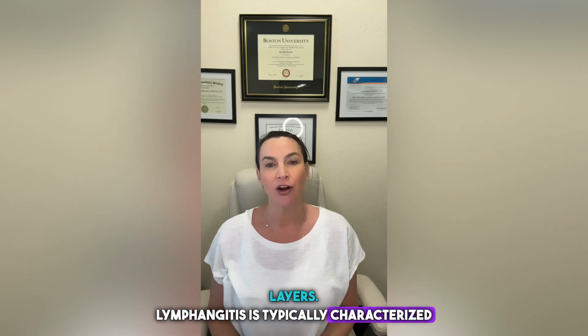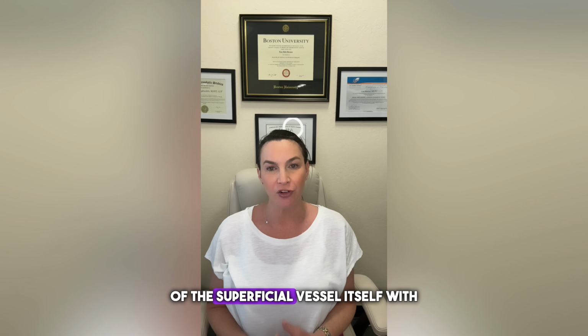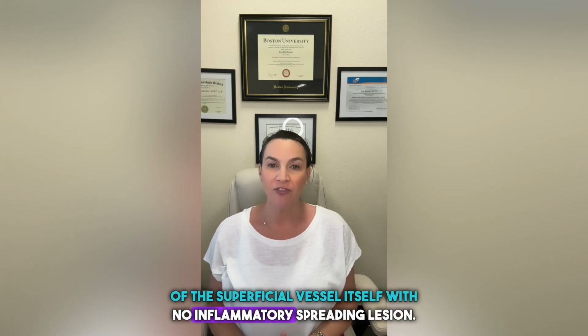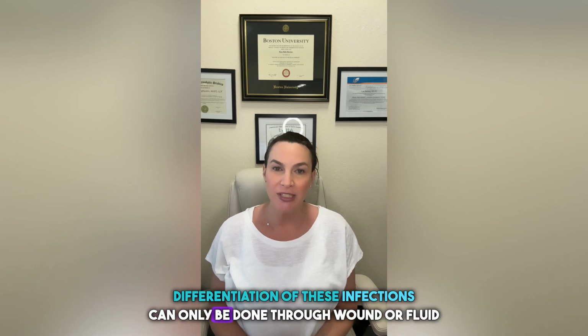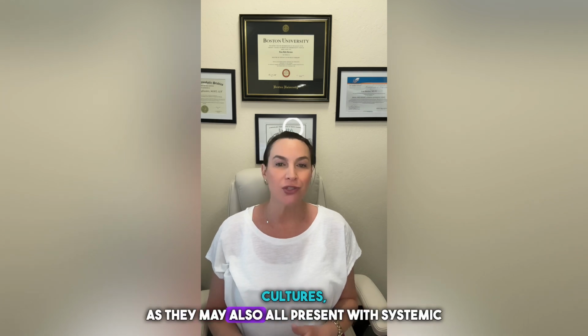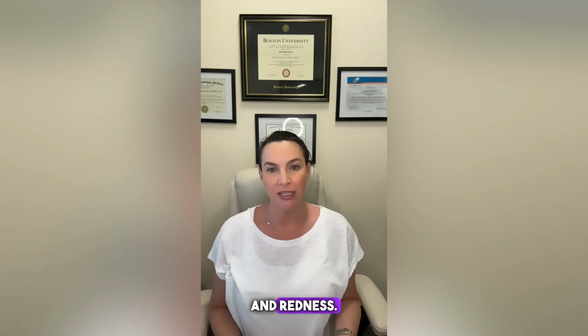Lymphangitis is typically characterized by the occurrence of an inflammatory streak of the superficial vessel itself with no inflammatory spreading lesion. Differentiation of these infections can only be done through wound or fluid cultures, as they may also all present with systemic symptoms such as fever, pain, and redness.